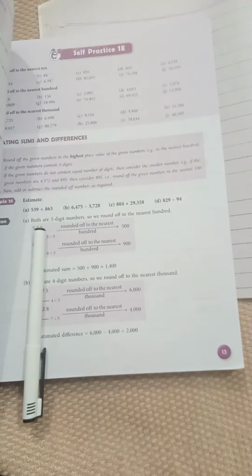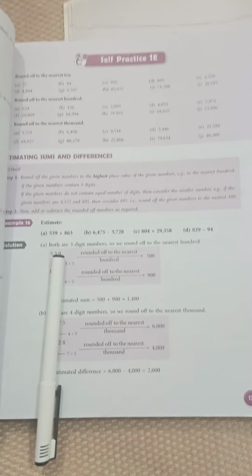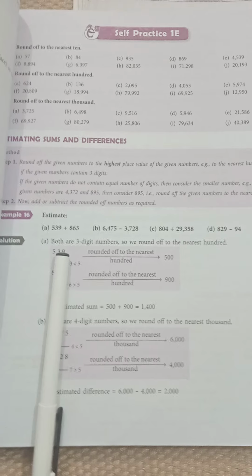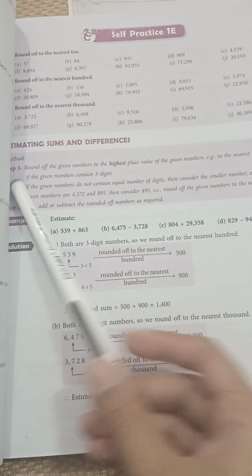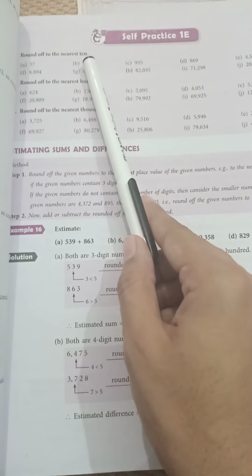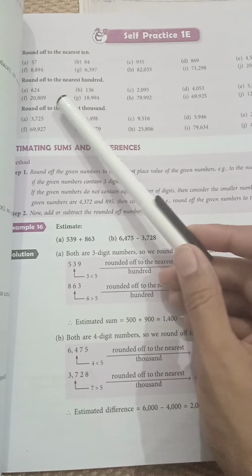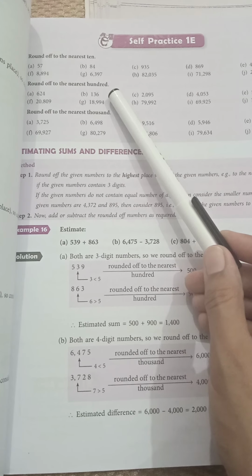Grade 6 beta, we are doing our self practice 1E. Question number 1 you have done. Hope you are doing your work. Now we are going to do question number 2. Previously we have done rounding off to the nearest 10. Now we have to round off to the nearest 100.